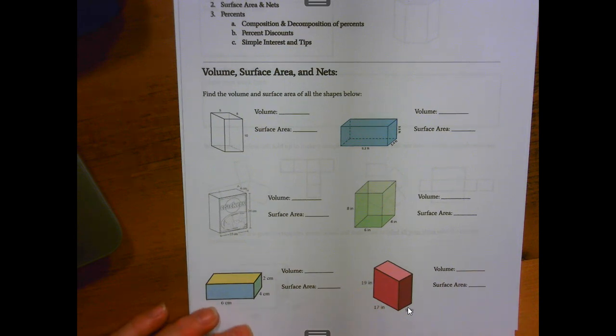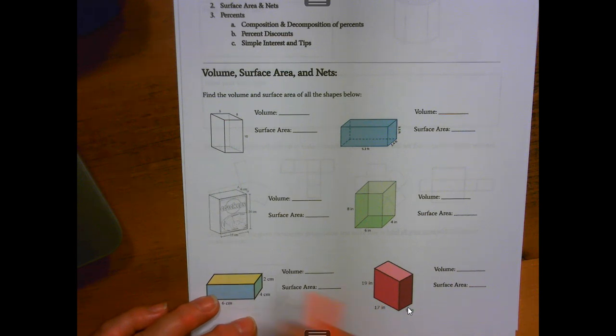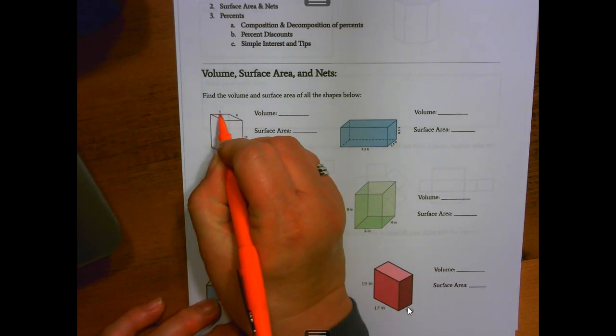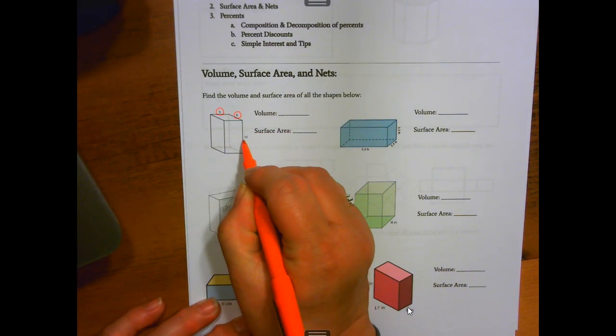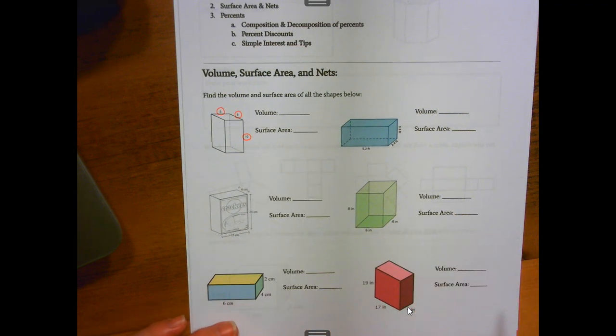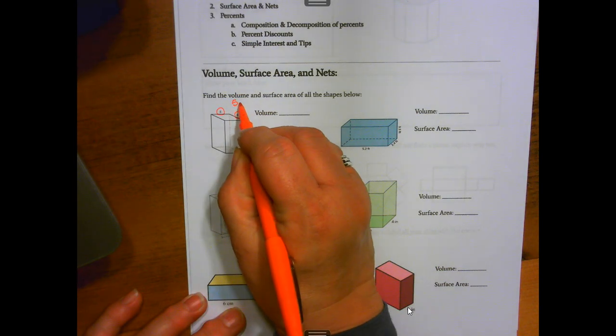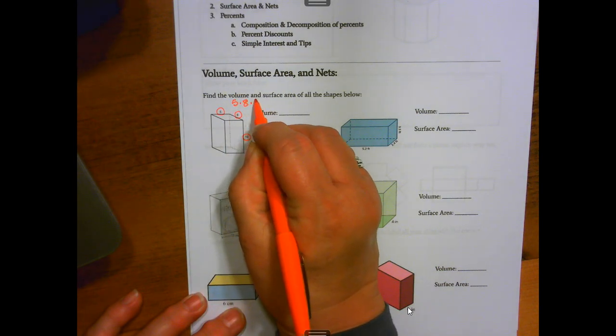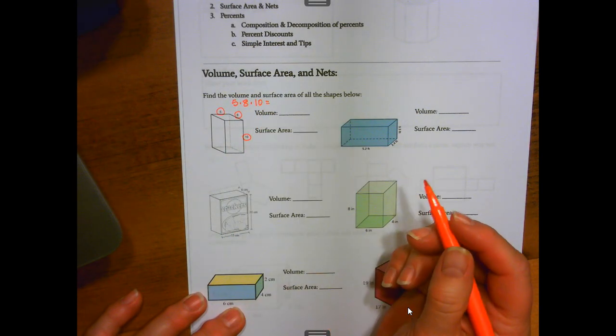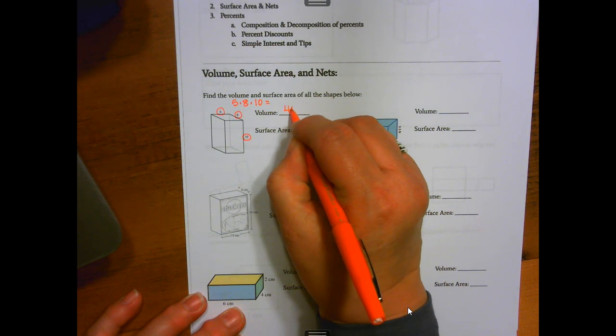Volume is pretty straightforward. We go ahead and identify the 3 dimensions if we are given 3 dimensions. We have the number 5 here, the number 8 here, and the number 10. In order to find the volume for this, I would simply multiply 5 times 8 times 10, and that gives me 400.